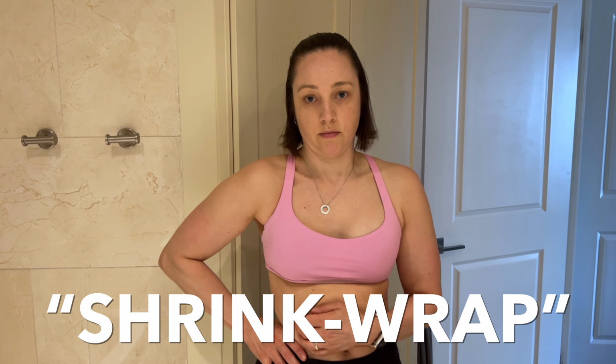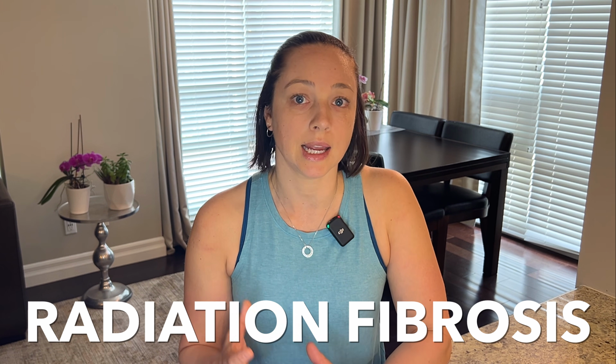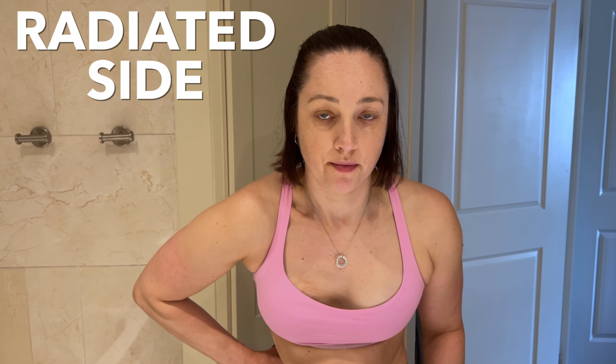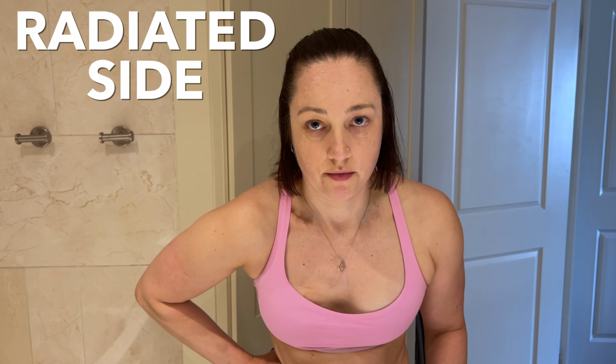Interestingly, there's actually less movement on this side though, because this is a side that I had radiation. And radiation causes a shrink wrap effect, so everything tightens up due to radiation fibrosis, and then the capsule that surrounds the implant can get a bit tighter. Here's my radiated side, so you'll see some movement, but it's more limited because of the tightness from radiation.